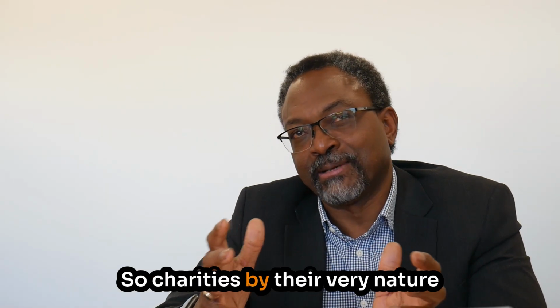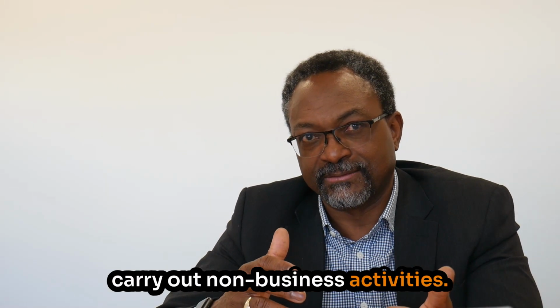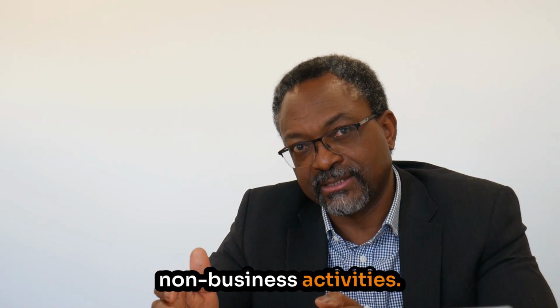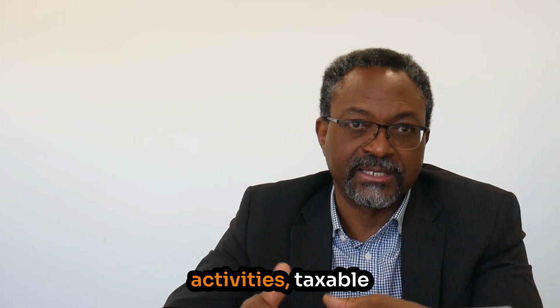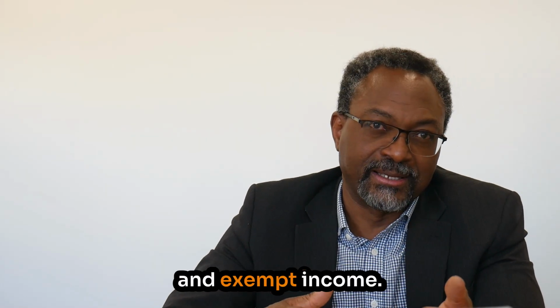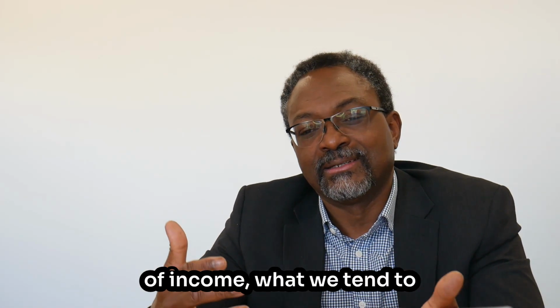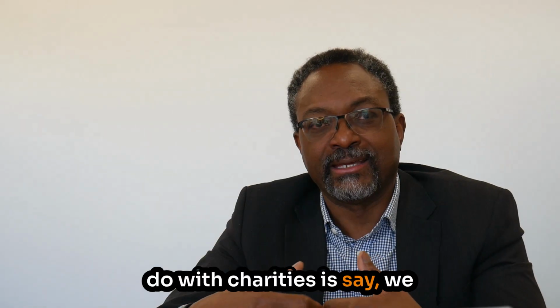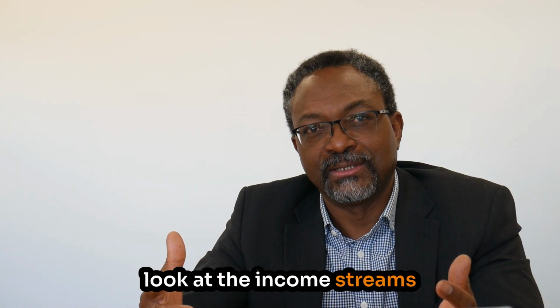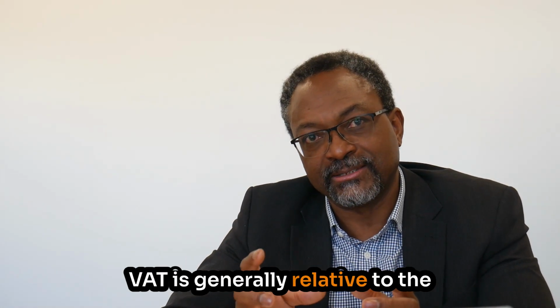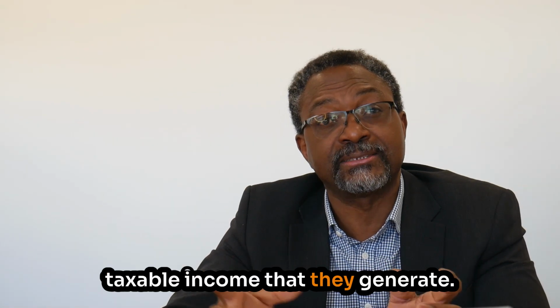So charities by their very nature carry out non-business activities. Some have wholly taxable activities and non-business activities. Some have non-business activities, taxable and exempt income. And because they've got this mixed liability mishmash of income, what we tend to do with charities is look at the income streams, because the ability to recover VAT is generally relative to the taxable income that they generate.